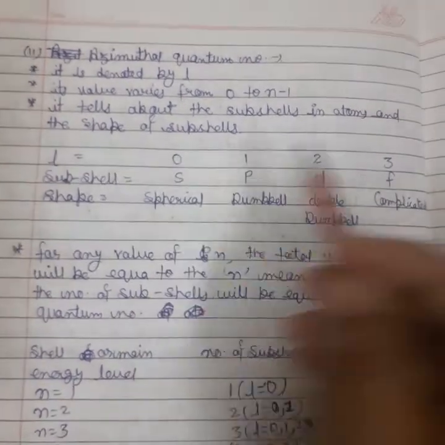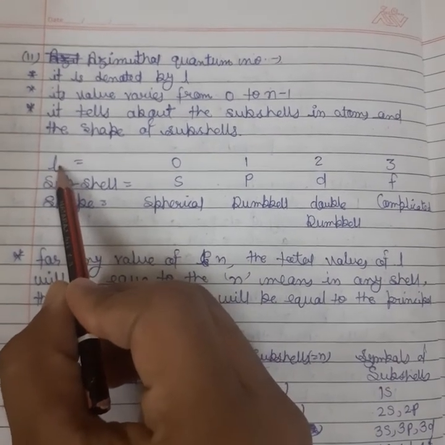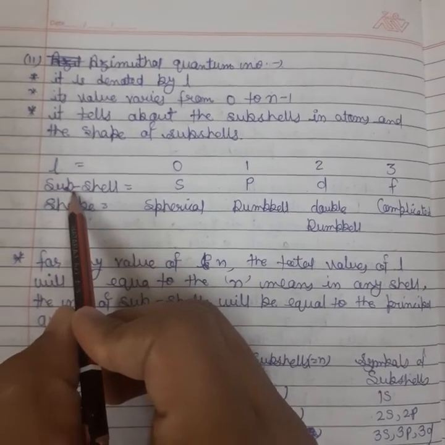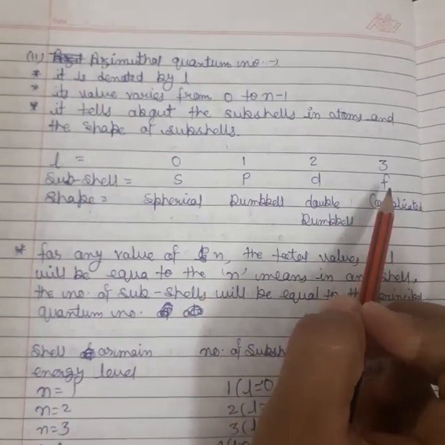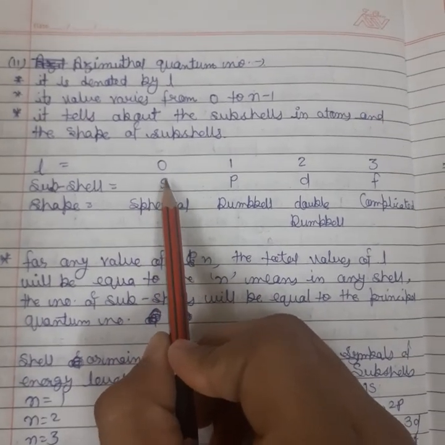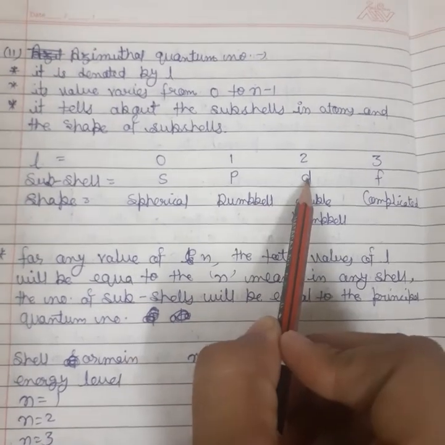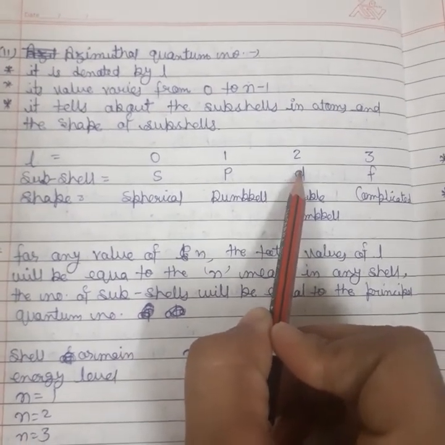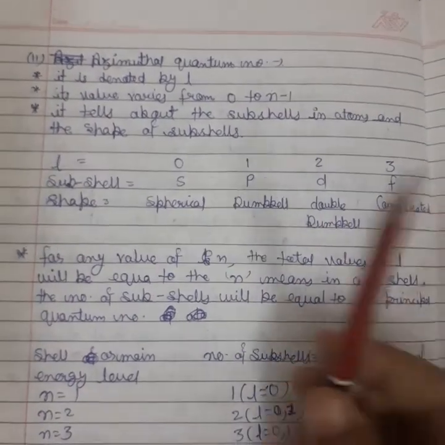So the azimuthal quantum number is denoted by l. Okay, and the subshells we have are s, p, d and f, and for them the value of the azimuthal quantum number for s is 0, for p it is 1, for d it is 2 and for f it is 3. And similarly the shape is defined.